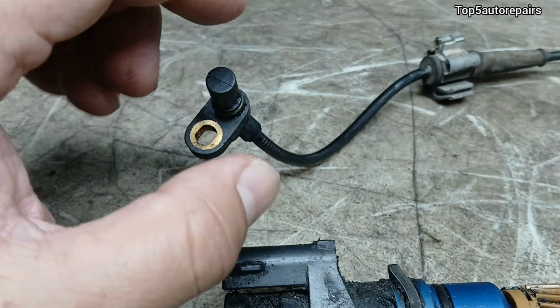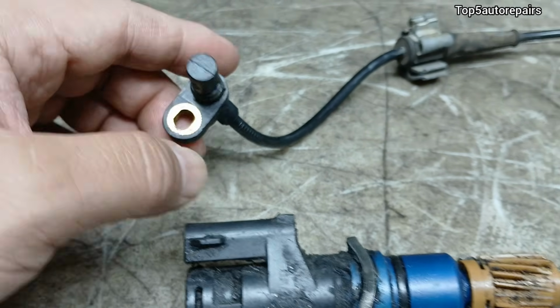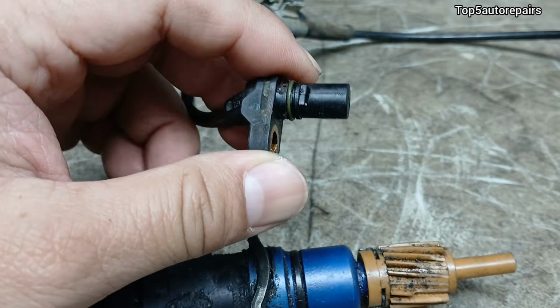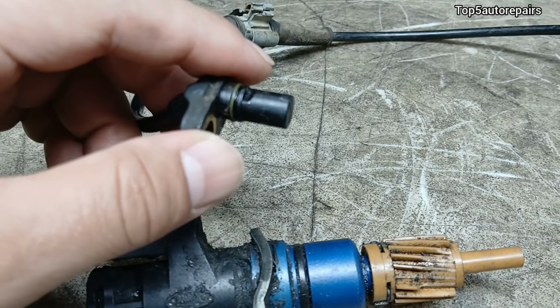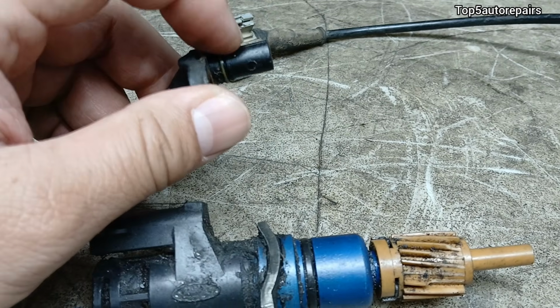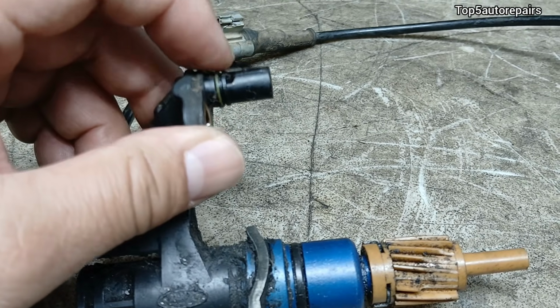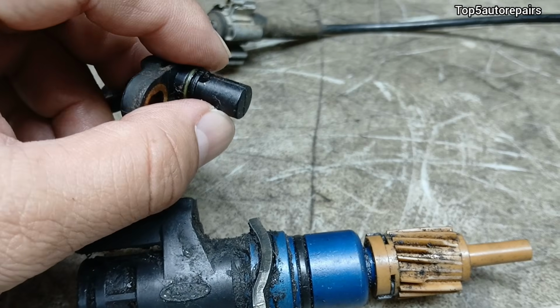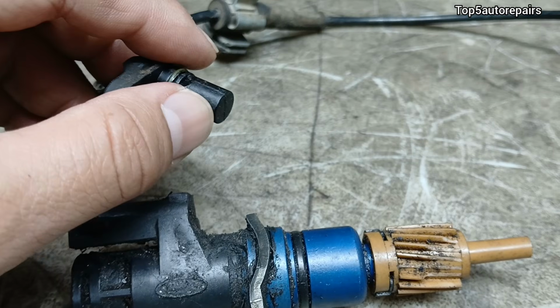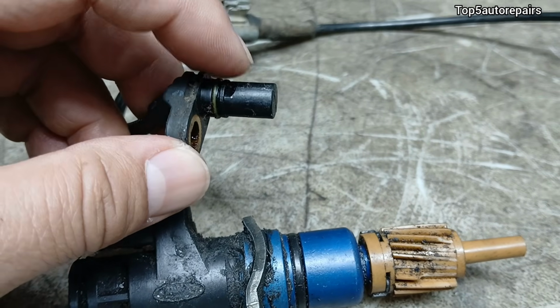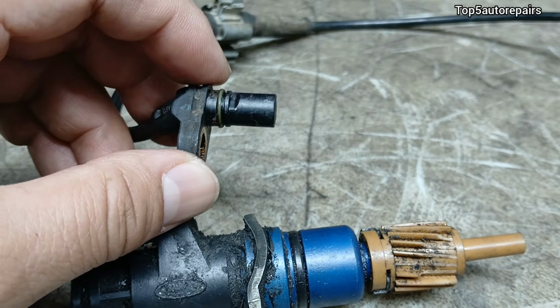Now the same thing goes to the wheel speed sensor. So if you look at the wheel speed sensor and if you pull out the wheel speed sensor and you see it coated in the brake dust, or it is covered in metal particles caused by maybe a failing wheel bearing, again, it can cause the wheel speed sensor to give out erratic signal.